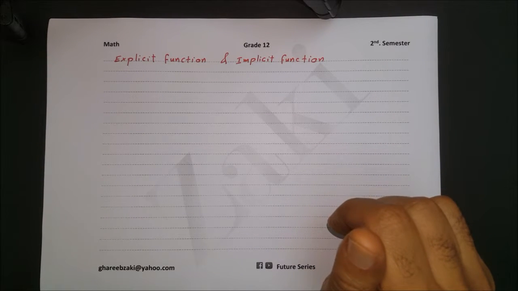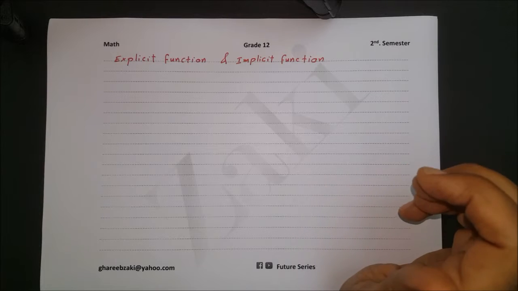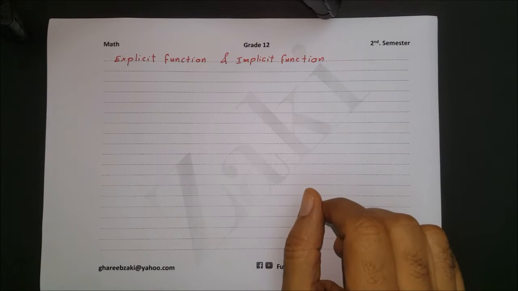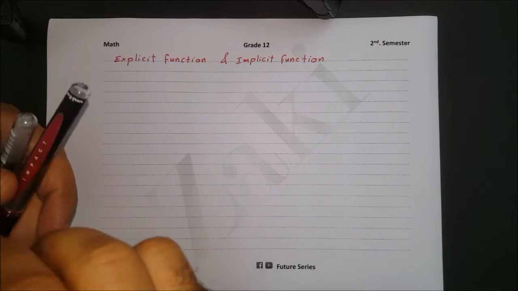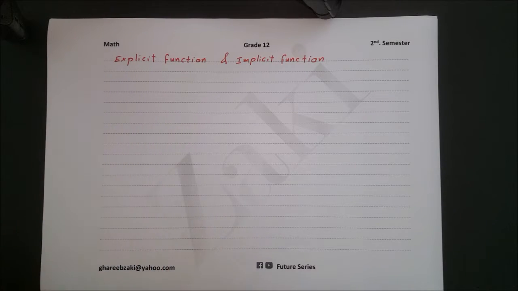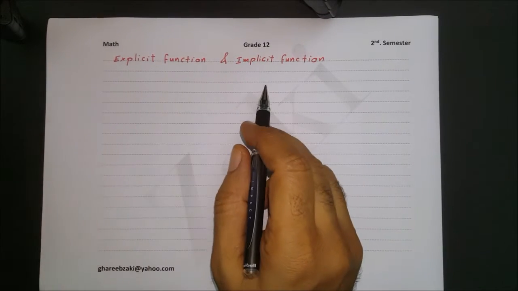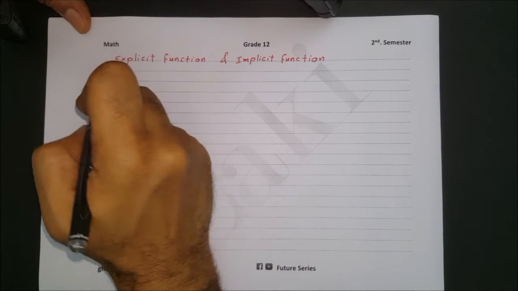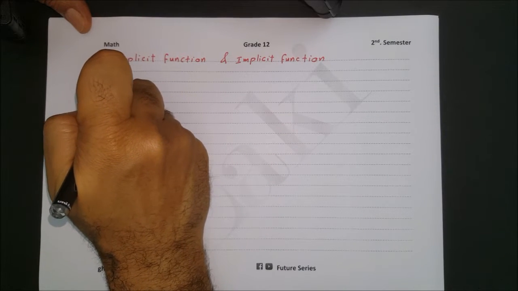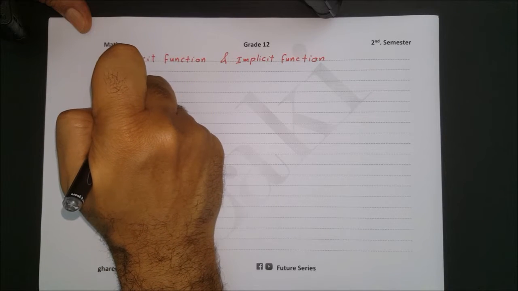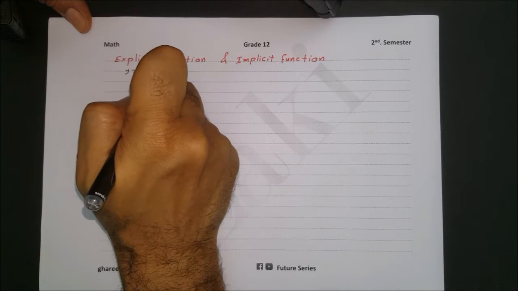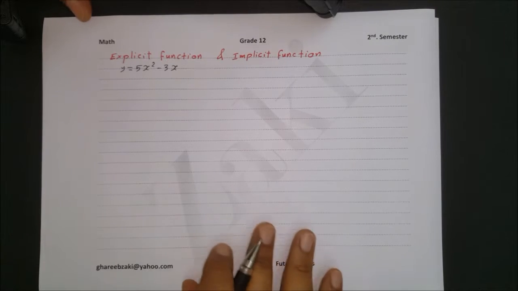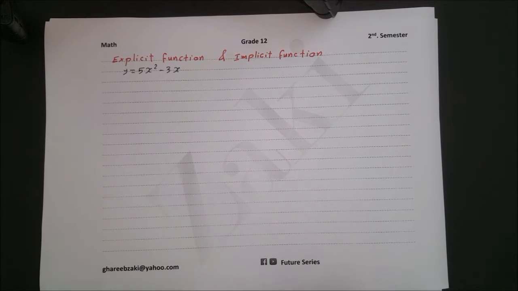In this video I'm going to explain the differentiation of implicit function. First we need to know the difference between explicit function and implicit function. If we have this function y equals 5x squared minus 3x, this is called the explicit function.